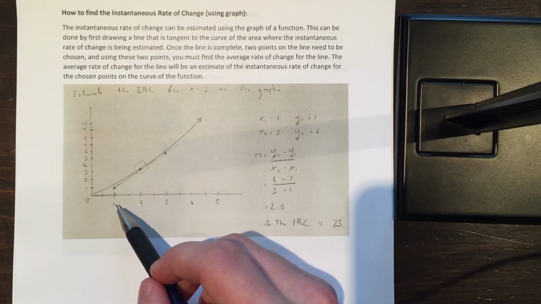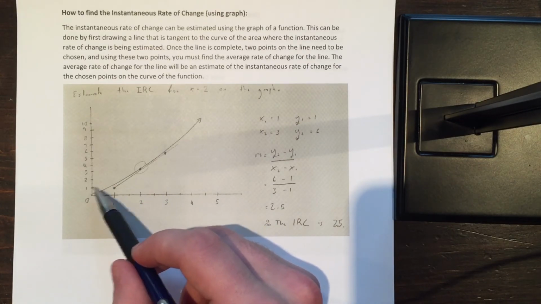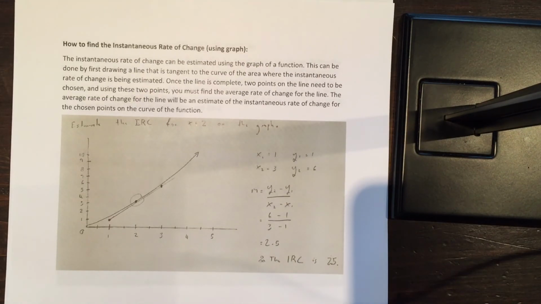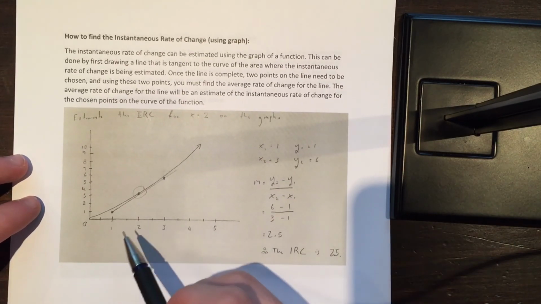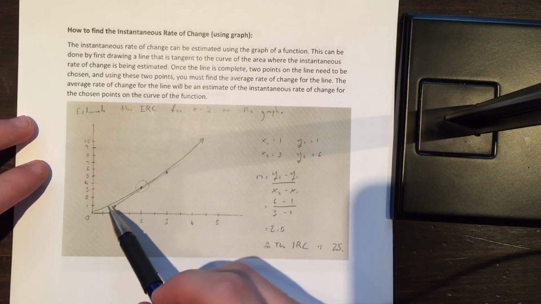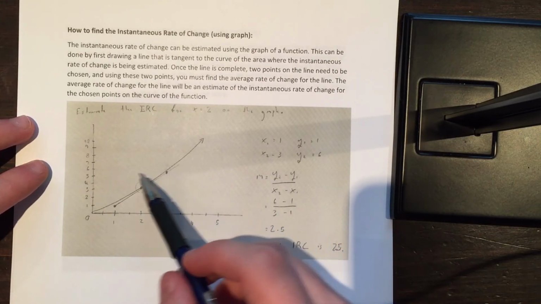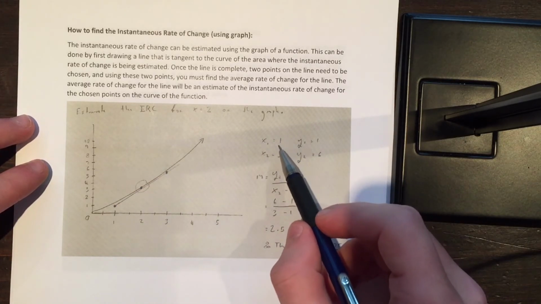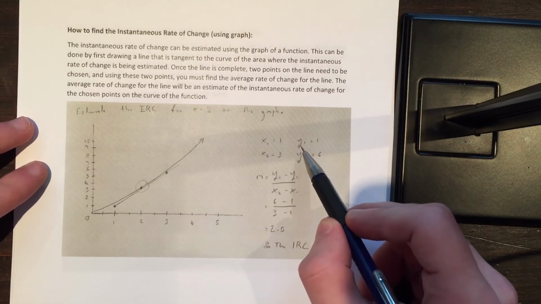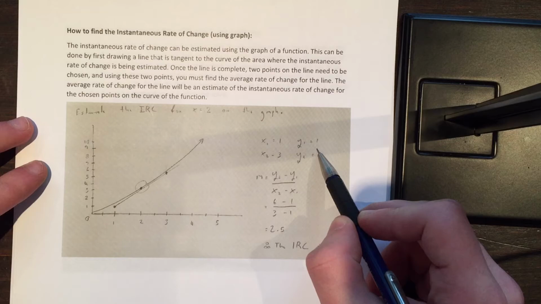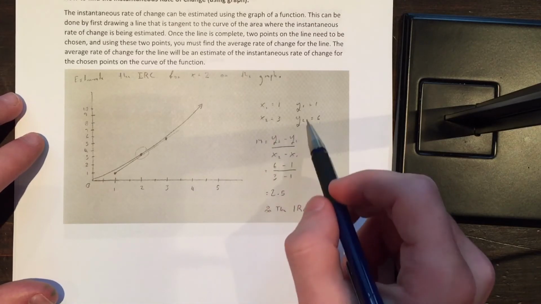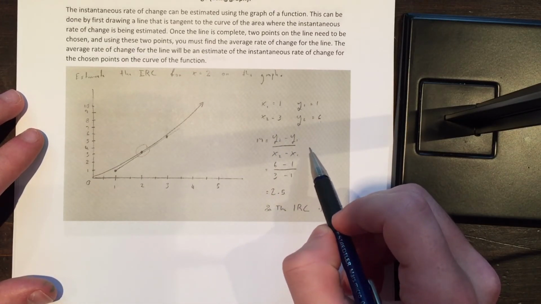So in this case, I have chosen the x values of 1 and 3, and the y values of 1 and 6. So we have x1 equal to 1, x2 equal to 3, y1 equal to 1, and y2 equal to 6. Then we plug these values into the average rate of change equation.